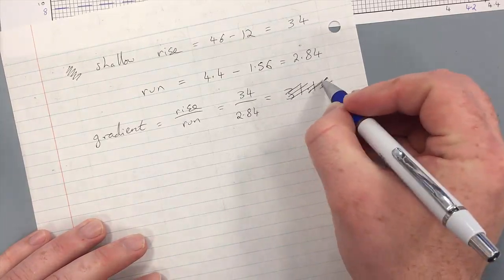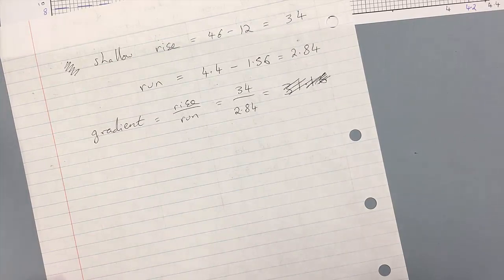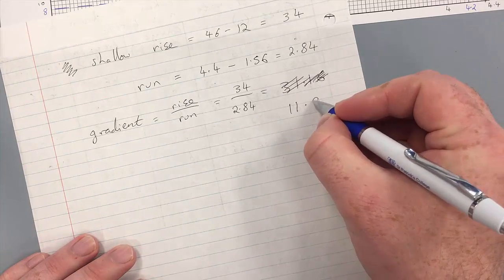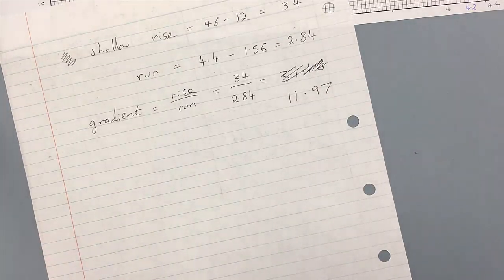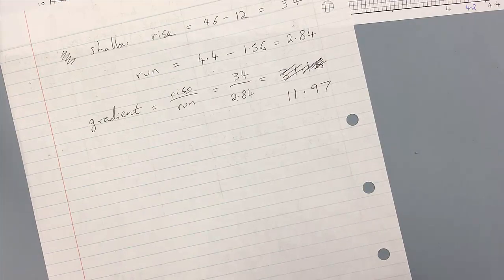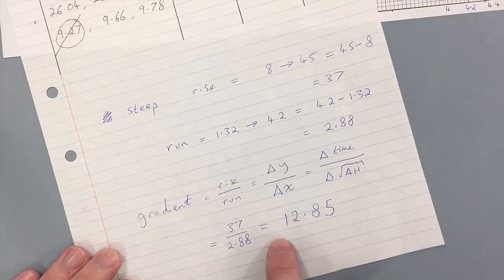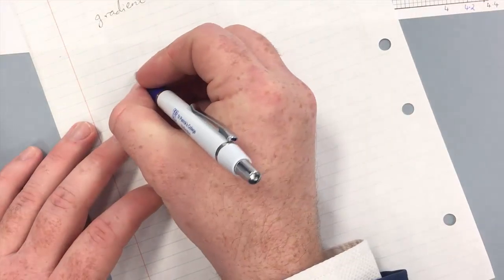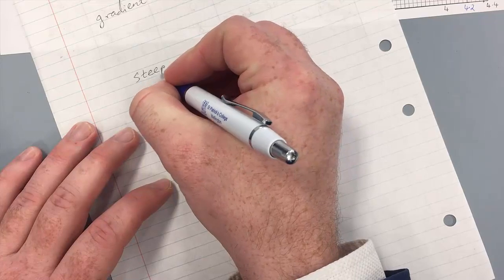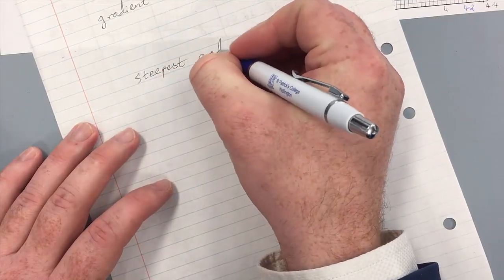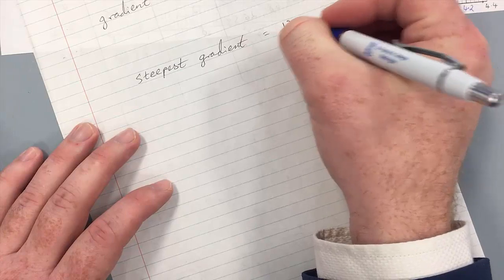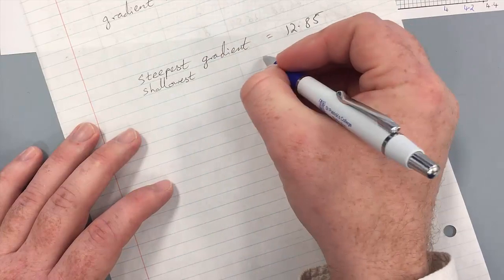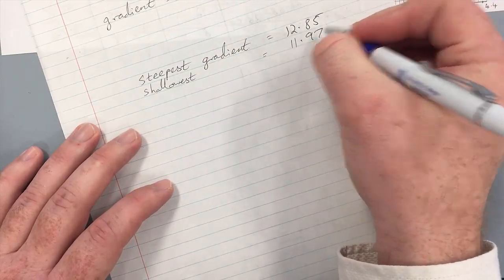Yeah, I said glamorous, not clever. All right. Much better. And I should have spotted that, so I can lump myself in that same insult. All right. 11.97. That's looking much better, isn't it? And we would expect those to be relatively similar. So we've got 12.85 from our steepest. So the steepest gradient is 12.85, and shallowest is 11.97.